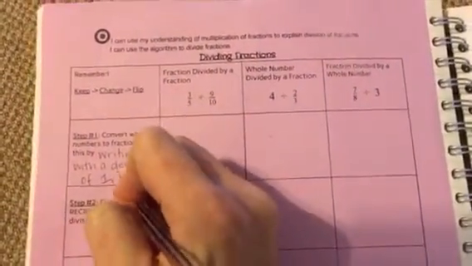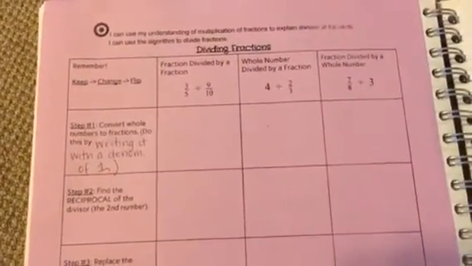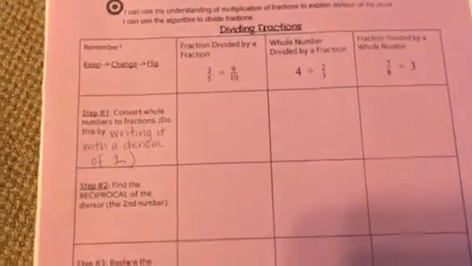So if I have a whole number, I can write that as a fraction that has a denominator of 1, and that turns it into a fraction that I can work with.